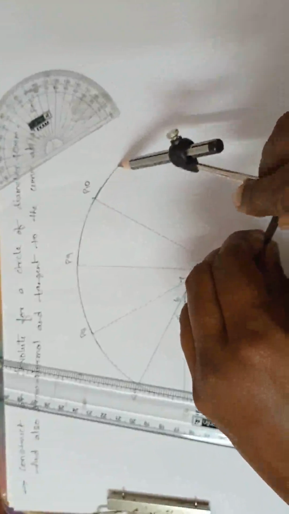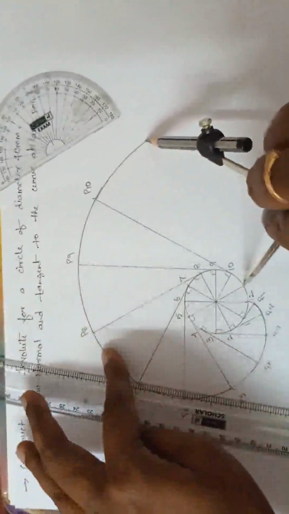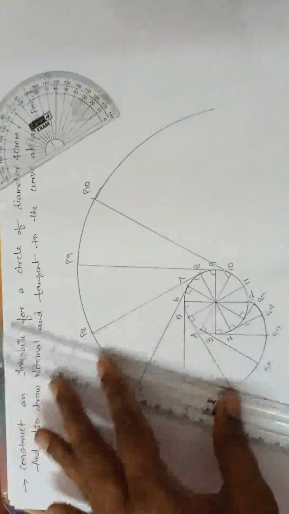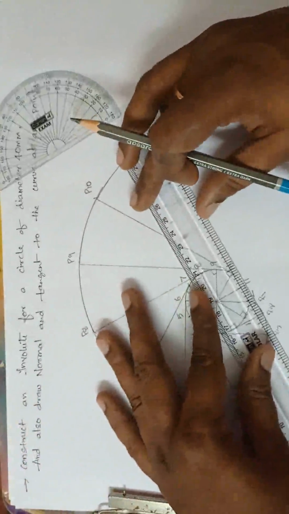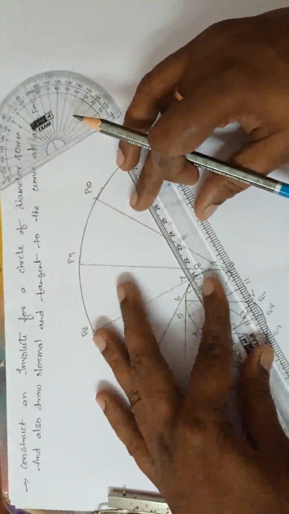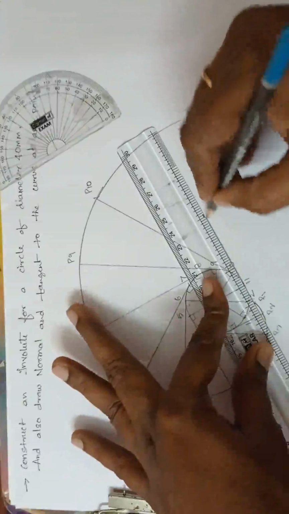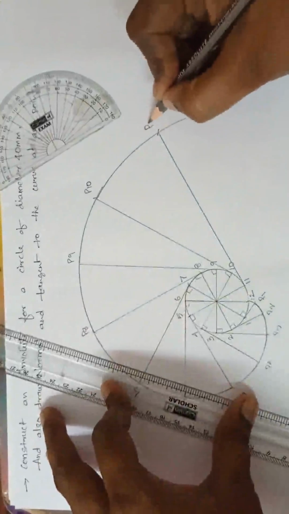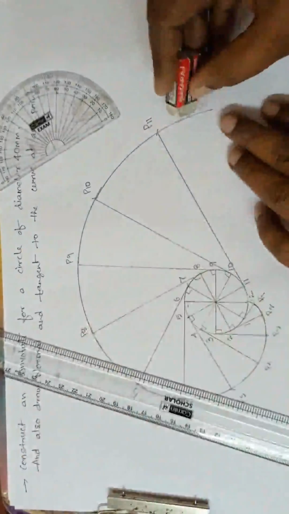Yes, like this. Done. From the 11th point, draw a 90 degrees line. Okay, this is P11. I'll rub this extra line.